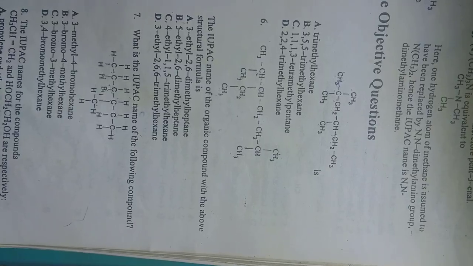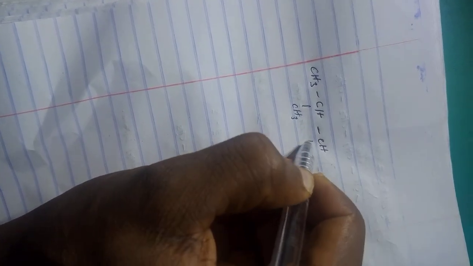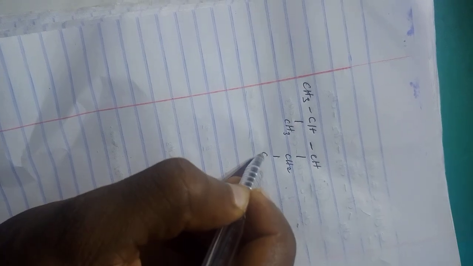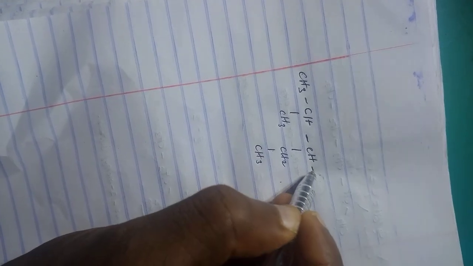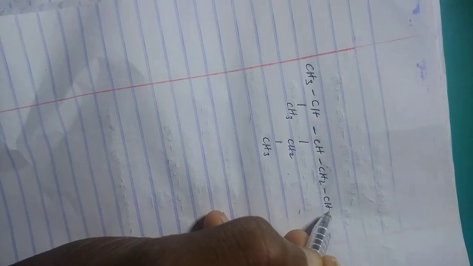So this one still looks like this. You can see, name that. Just go to your chemistry. Okay, now this is looking somehow different. This is question number 6. So let me write it down. So I have CH3, CH3, then I have CH2, CH3, then CH2, CH, then CH3, then CH3.